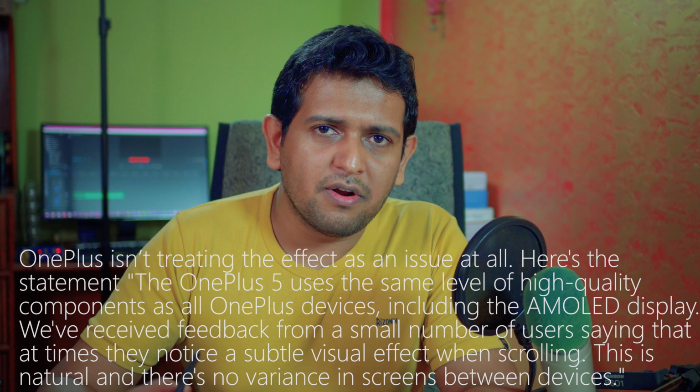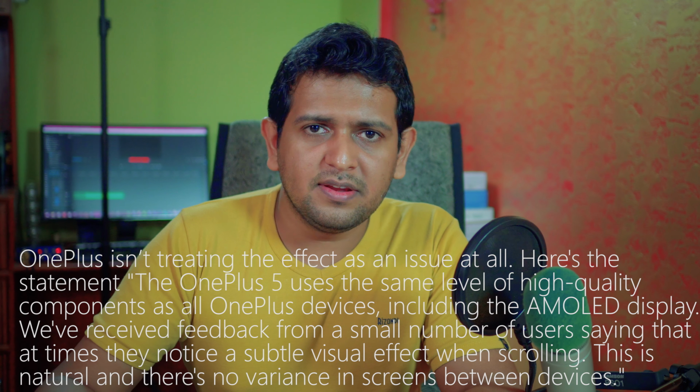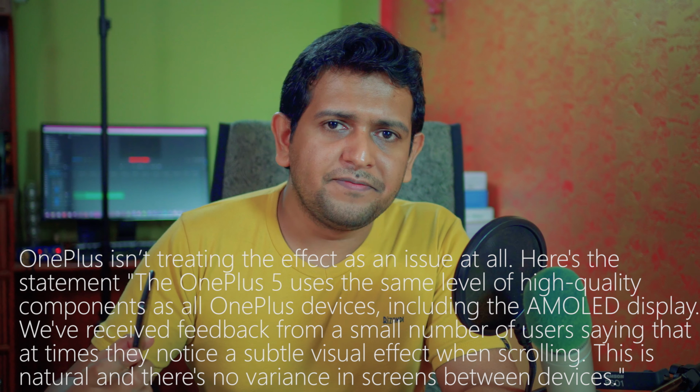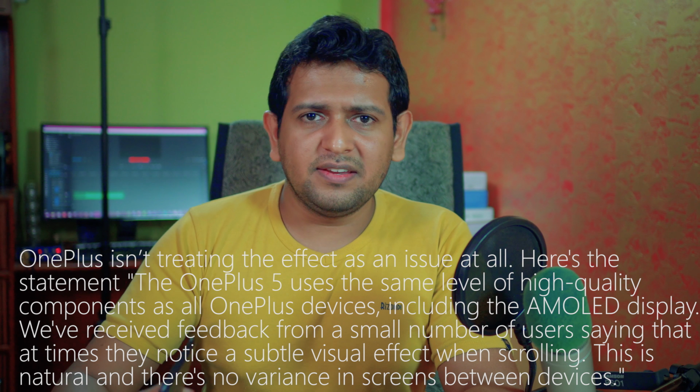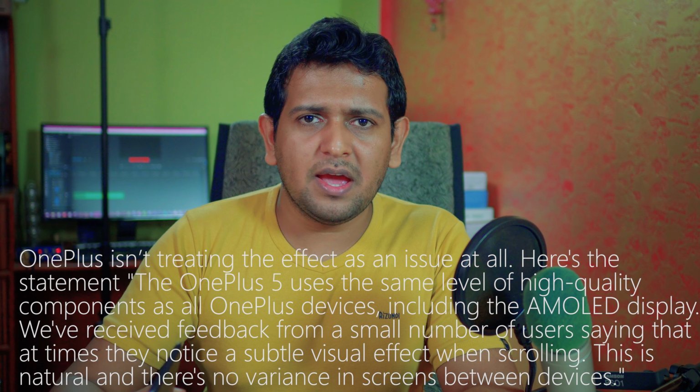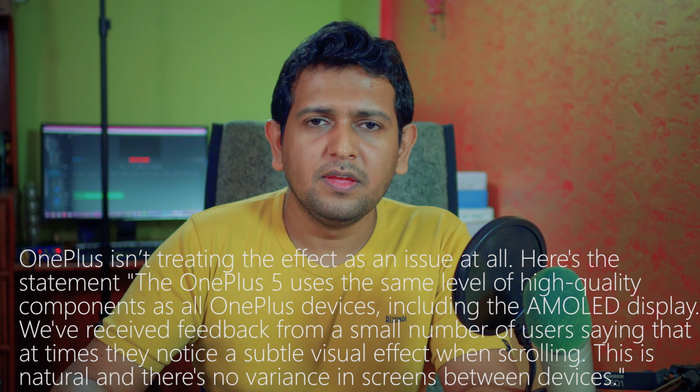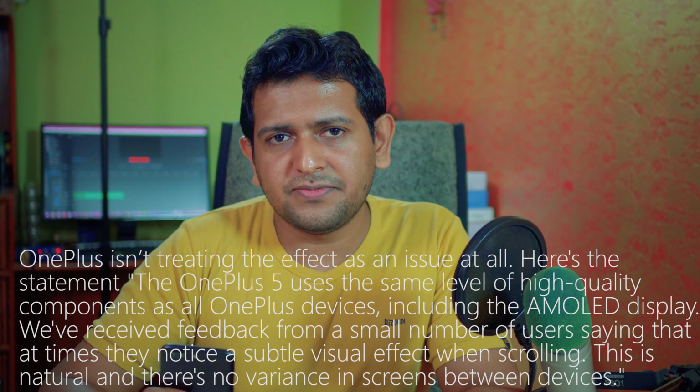It's not a bug or error. OnePlus did this deliberately, so you cannot expect a fix for this. Since it's technically not a defect, an OTA update cannot resolve this issue. You can obviously return your OnePlus 5 if this issue is in your smartphone and you cannot just bear with it. Let's move to the next point.